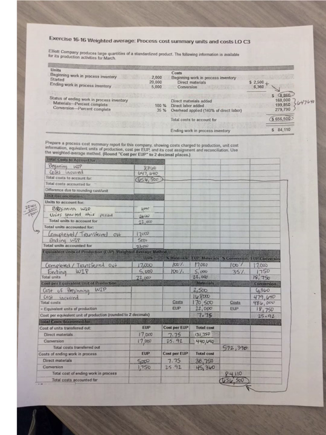To find the units to account for, you're going to take the beginning work in process, which is the 2,000 you get from here, and you're going to add the units started this period, which is the 20,000, and you're going to get 22,000 total units to account for. To find the total units accounted for, you're going to take completed transferred out, and that's going to be 17,000. You get that from 22,000 minus the 5,000 ending work in process inventory, and you get 17,000. Then you add the ending work in process inventory, 5,000, to get 22,000.